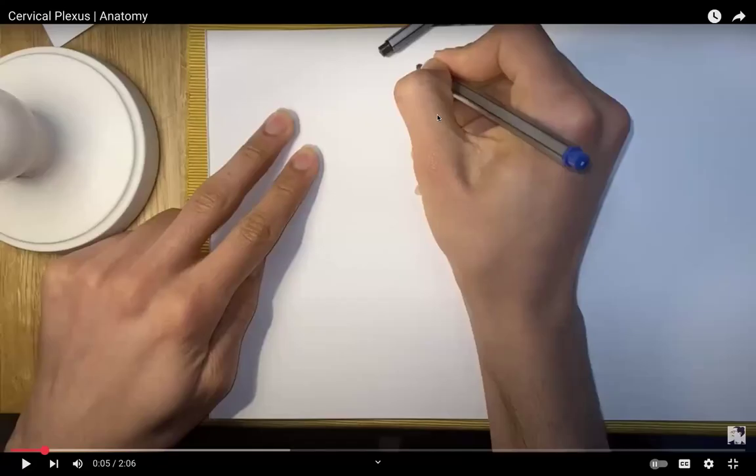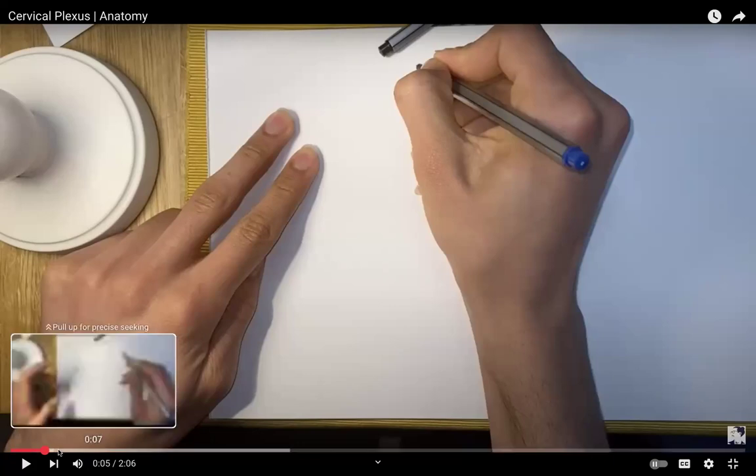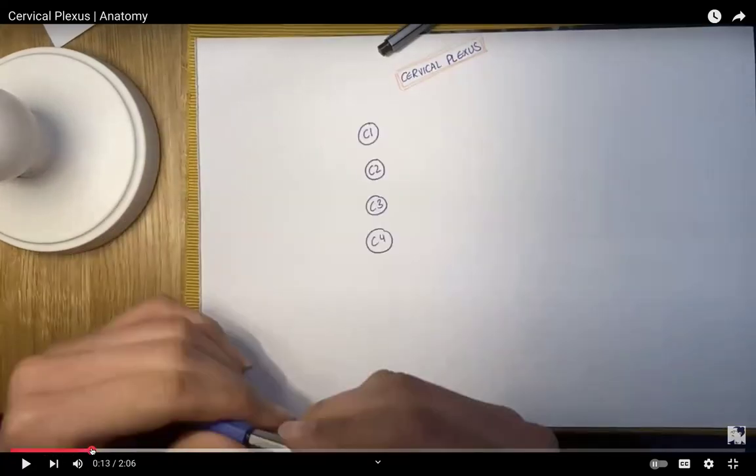Okay. So now I will dive slowly into this diagram with you. And first thing we have to know for the cervical plexus is it mainly comes out of the anterior rami of C1 to C5. Anterior rami, C1 to C5. Yes, so the cervical plexus originates there.